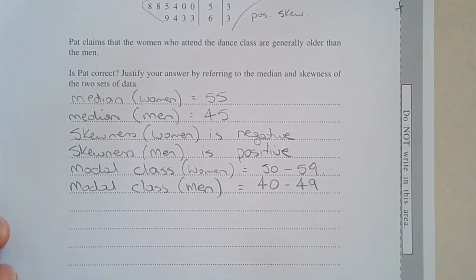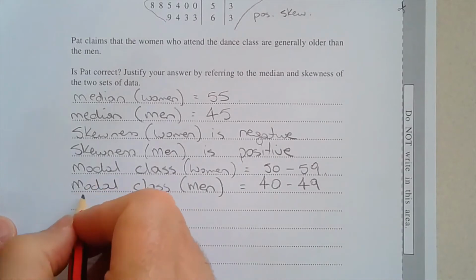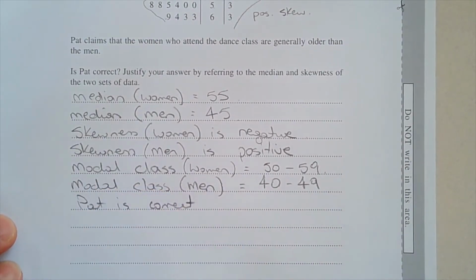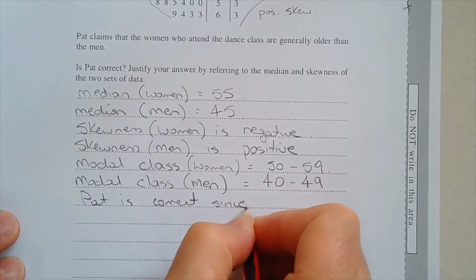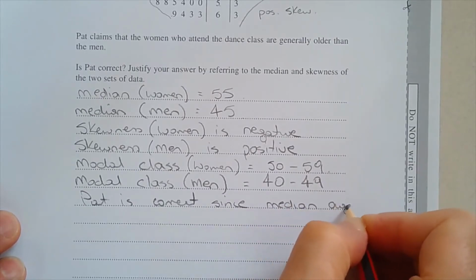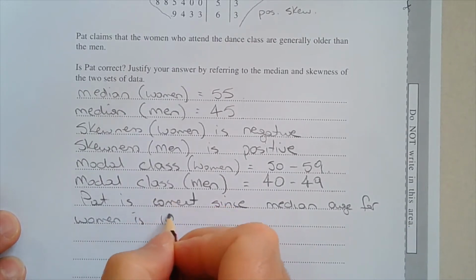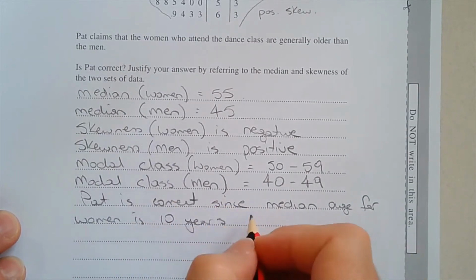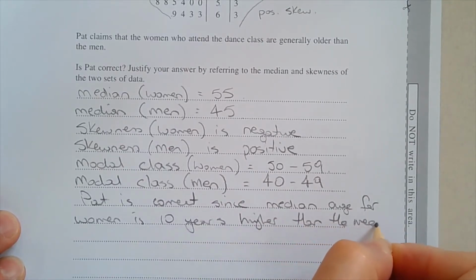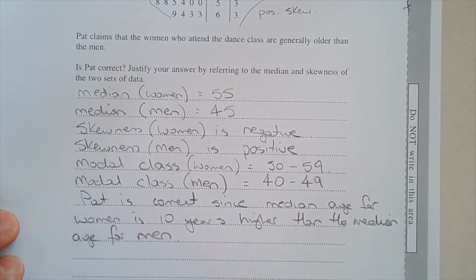Okay, so I think Pat's correct. I think based on that, okay, since the median age for women is 10 years higher than the median age for men, okay.